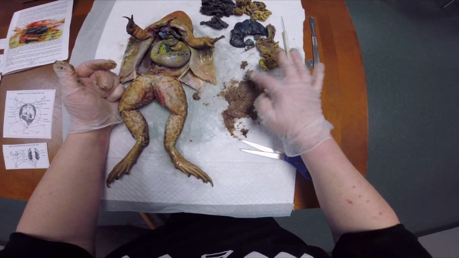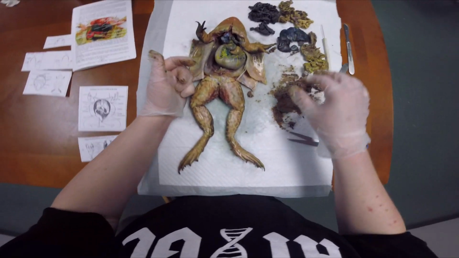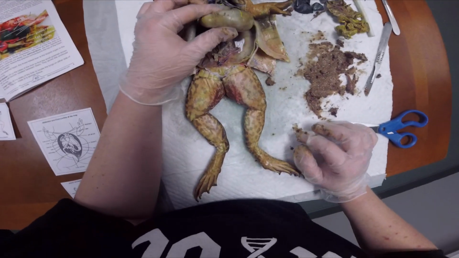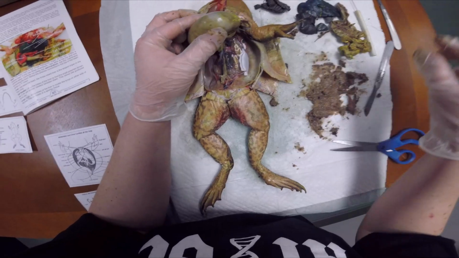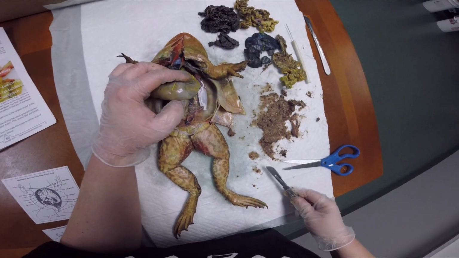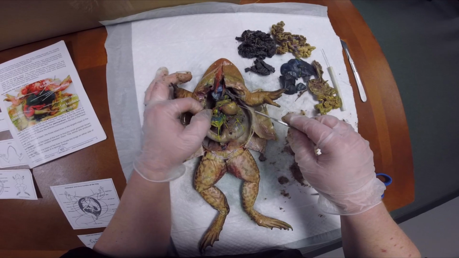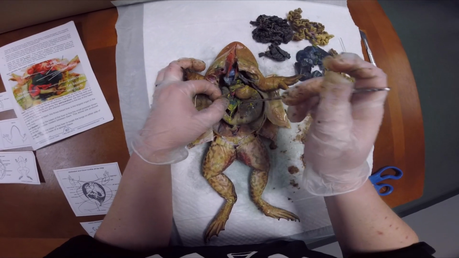Looks like, let's see what's in the stomach. As you can see, this one has a huge stomach, and they don't normally have enlarged stomachs like this. So I'm interested to see.